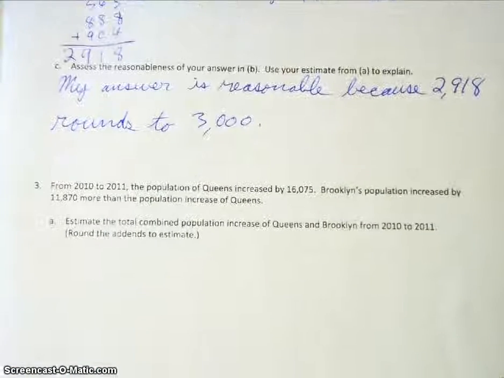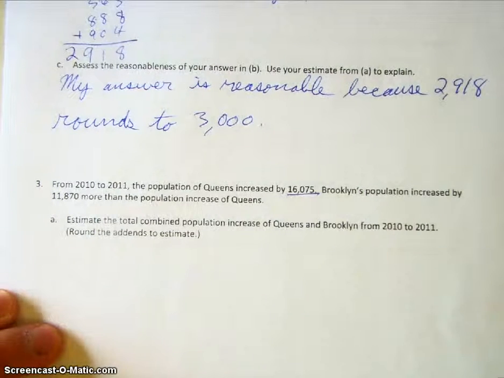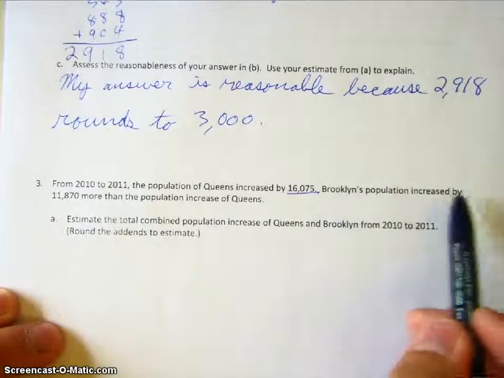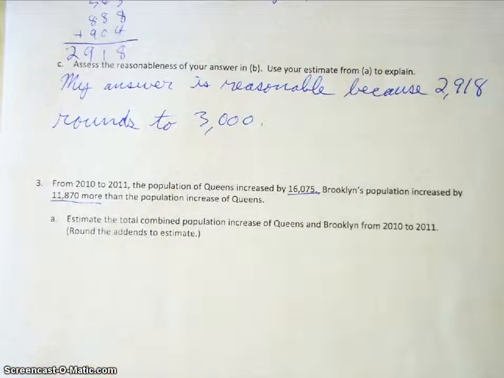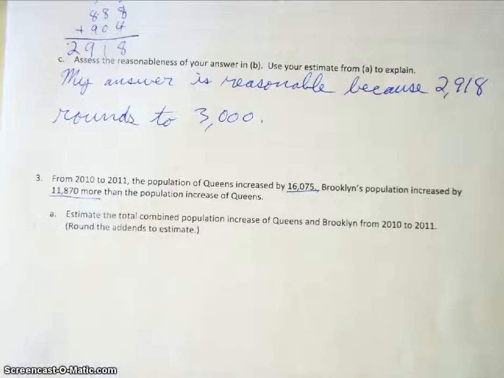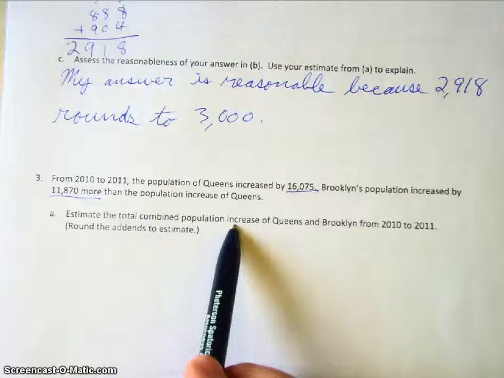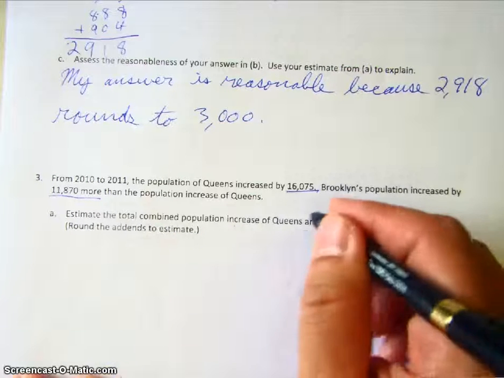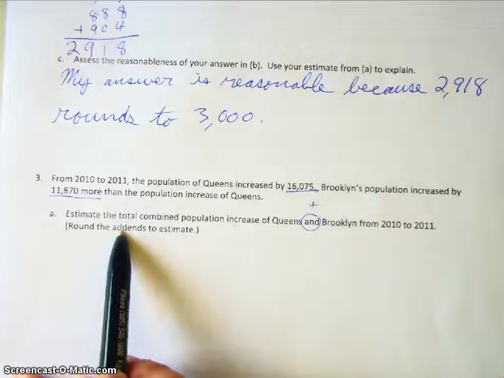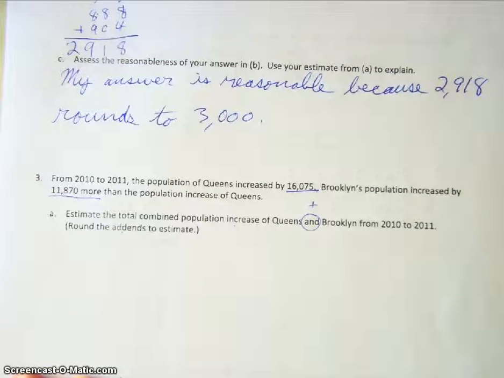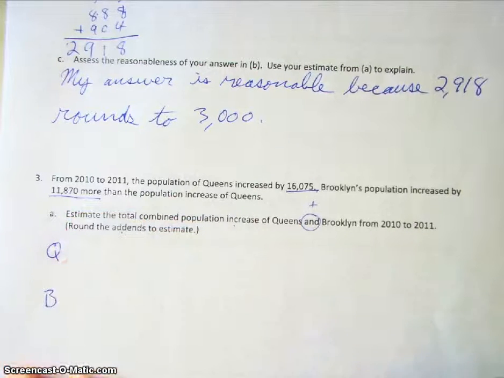Moving on to number 3. From 2010 to 2011, the population of Queens increased by 16,075. Brooklyn's population increased by 11,870 more than the population increase of Queens. So again, we see that word more. We need to estimate the total combined population increase of Queens and Brooklyn. So we see that word and. We're going to round the addends to estimate.